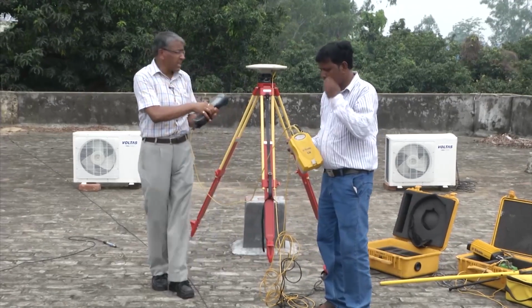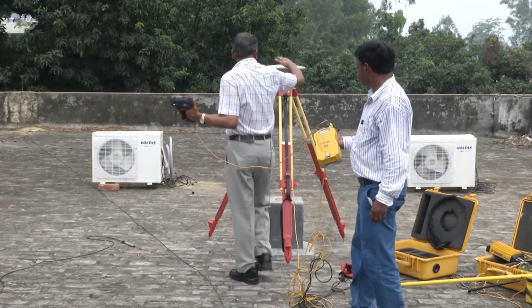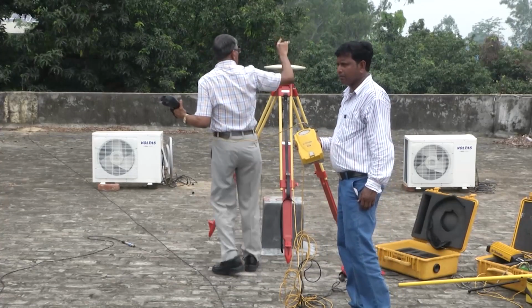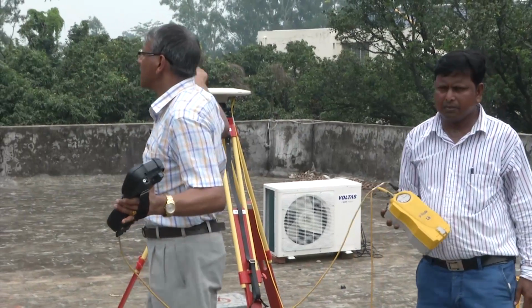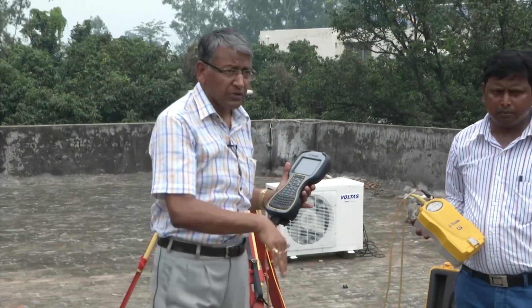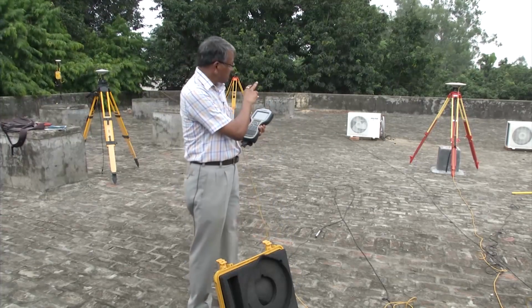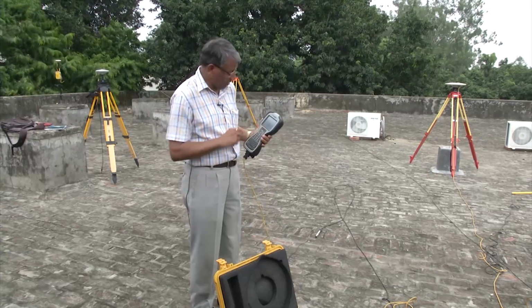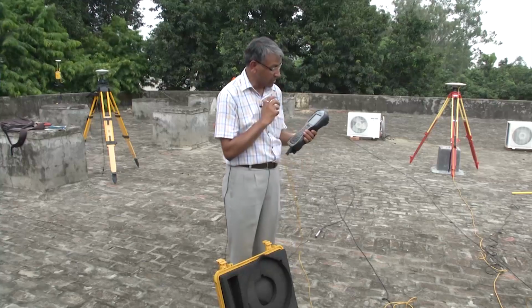Now you can see our arrangement, we have open sky, and if we take approximately a 10 degree or 15 degree elevation, there will not be any physical obstruction. That is very important. So we have taken our reference station on the top of the roof. After the receiver has been set up, that means the antenna has been centered and leveled on the reference station point, and the proper connection made with the receiver as well as the controller.